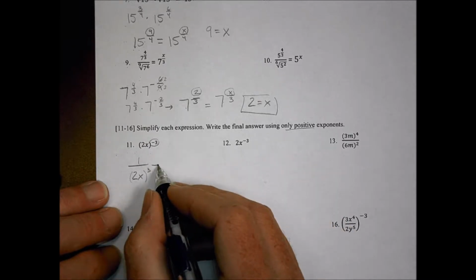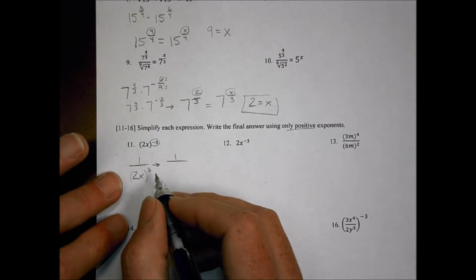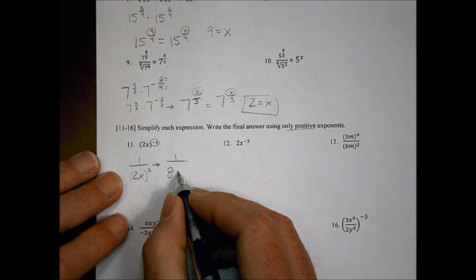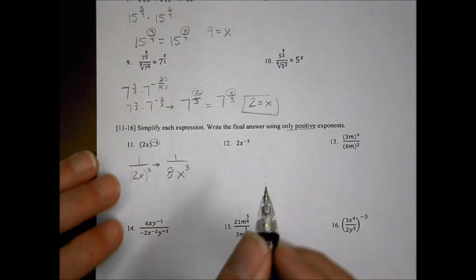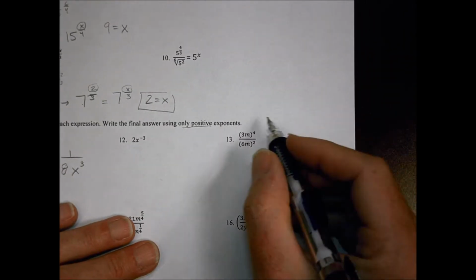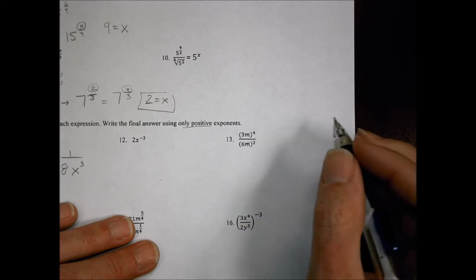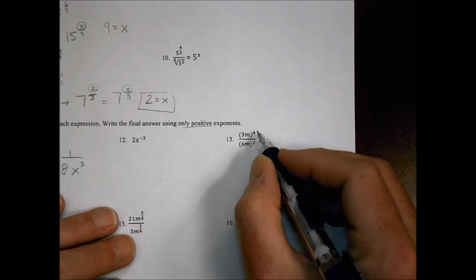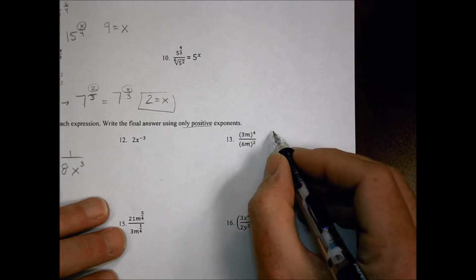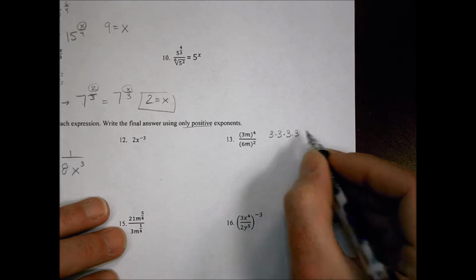Okay, so we're not done yet. Let's continue. This becomes 2 cubed, which is 2 times 2 is 4 times 2 is 8. And the x is just staying x cubed, and we'll leave it like that. That's the idea there. For number 13, we have 3 to the 4th, m to the 4th, 6 squared, m squared. We can rewrite this a couple ways. We could say that 3 to the 4th, I could write the whole thing out, or I could say that it's 3 times 3 times 3 times 3, right?